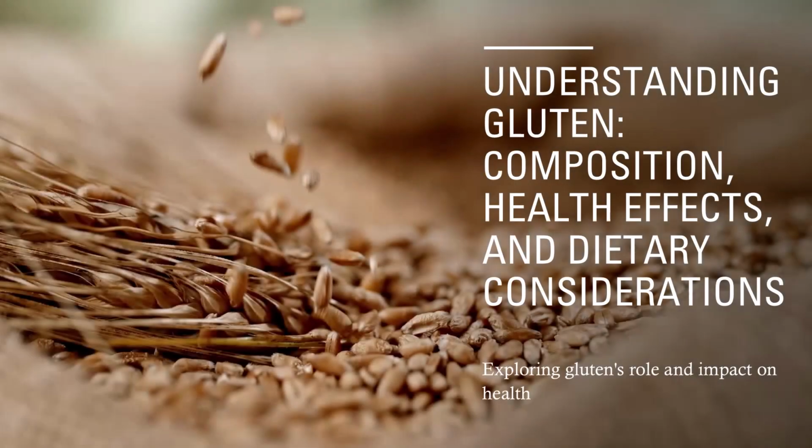Understanding gluten, composition, health effects, and dietary considerations.